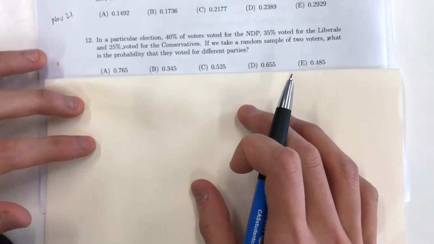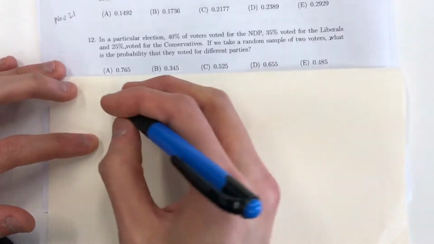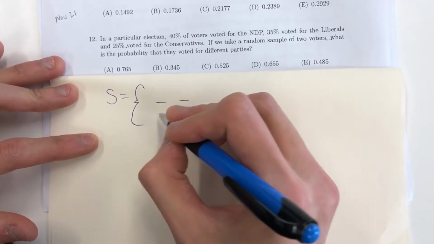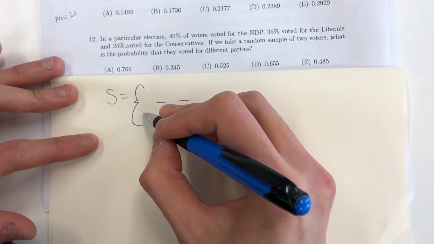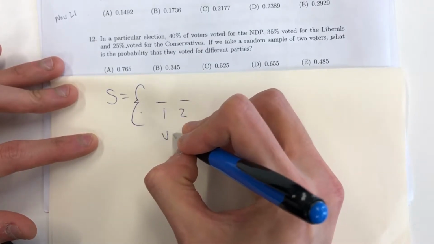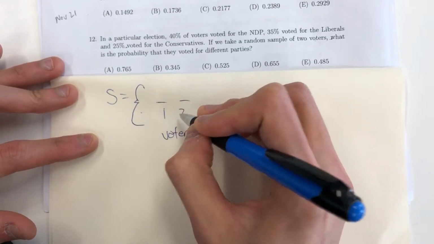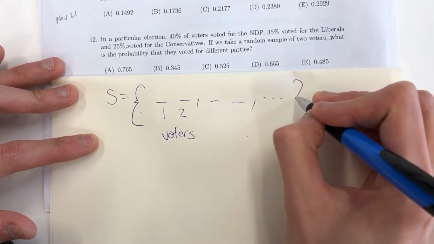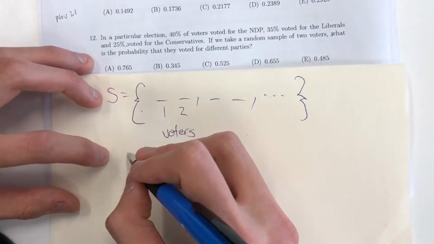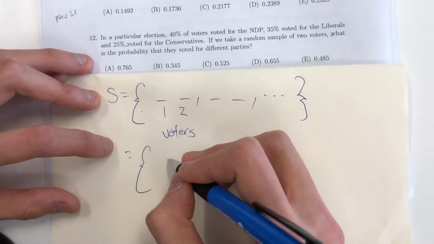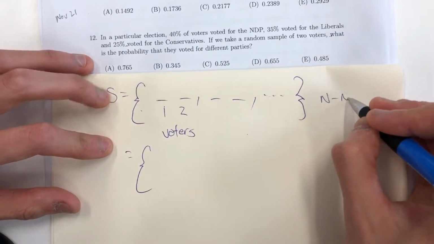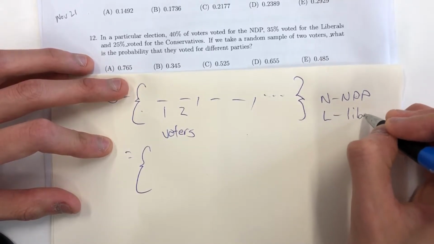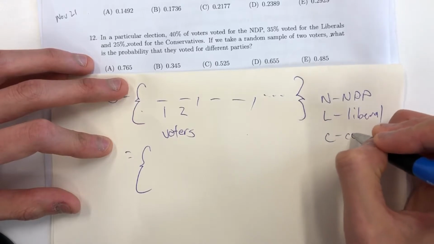So for questions like these, I like to write out the sample space. So we have 2 voters, right? So 1 and 2, these are voters. So 1, 2. So let's write out each possibility. So N will be NDP, L will be liberal, and C will be conservative.